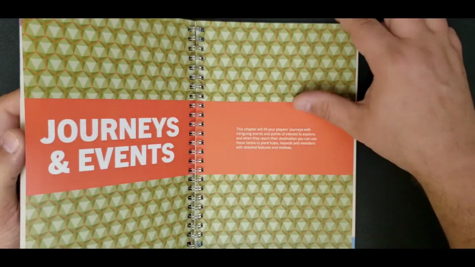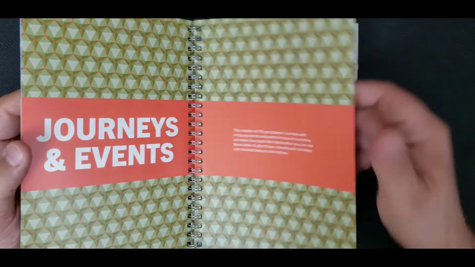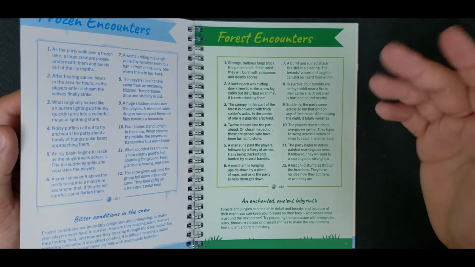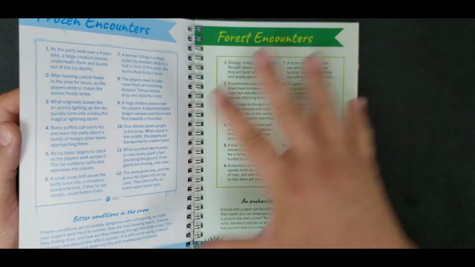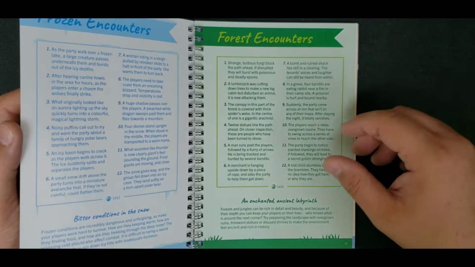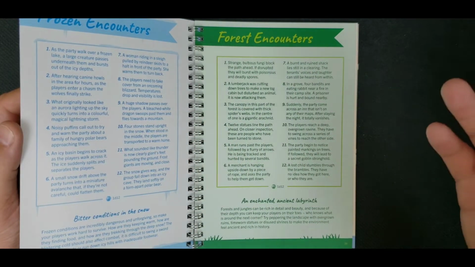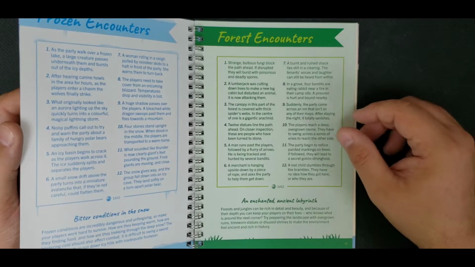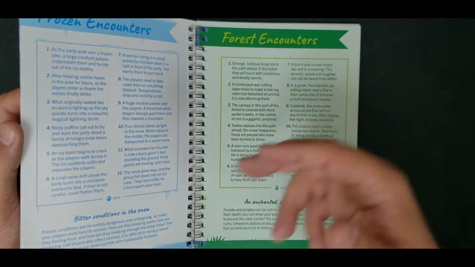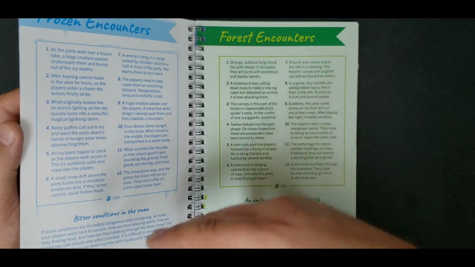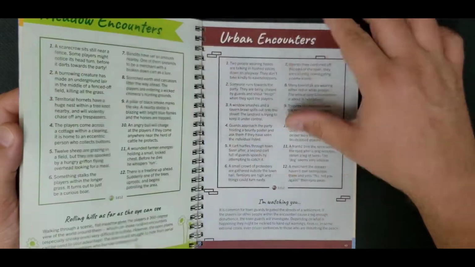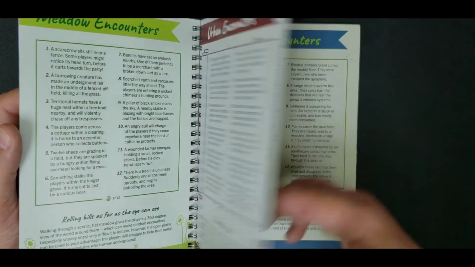Parlor games, festivals, and journeys and events. And this is on top of everything that's in the character guide, because the character guide has some of this stuff for some of the different classes, and this is really cool. And let's see, we've got all the different encounters from frozen to forest, all the environments right here.